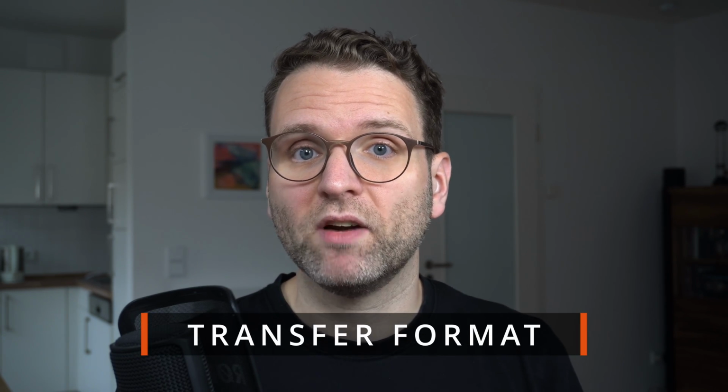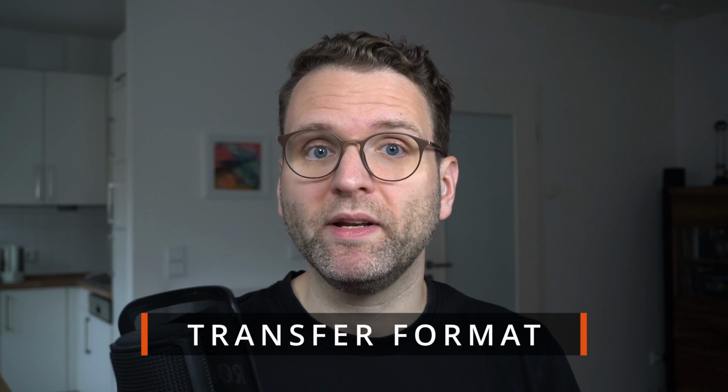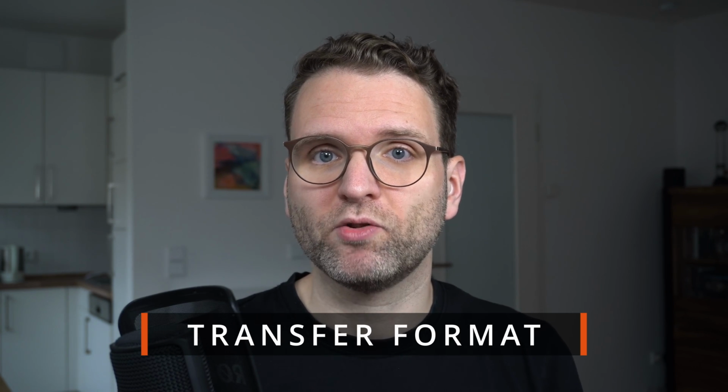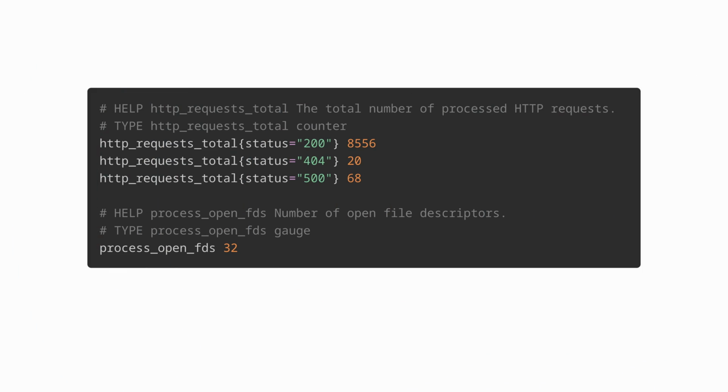Now, in order for Prometheus to be able to pull metrics from a service you care about, that service needs to expose an HTTP endpoint that serves a text-based metrics transfer format that Prometheus understands. Here's an example of what two simple metrics look like in this text-based format.